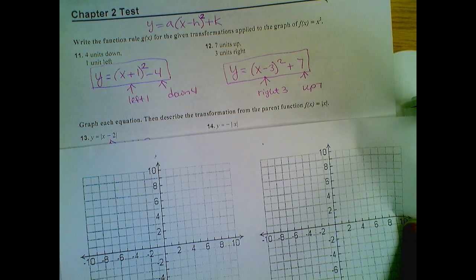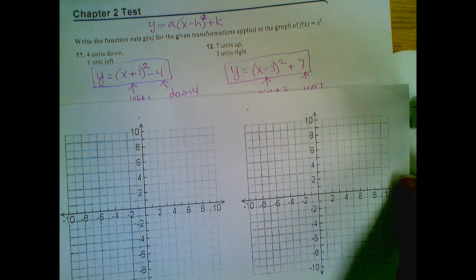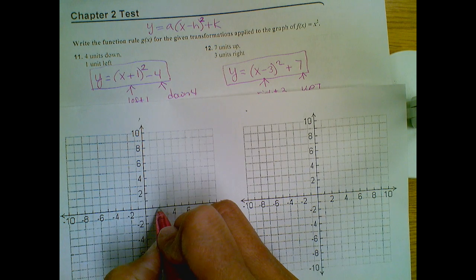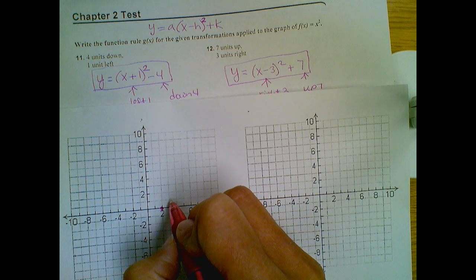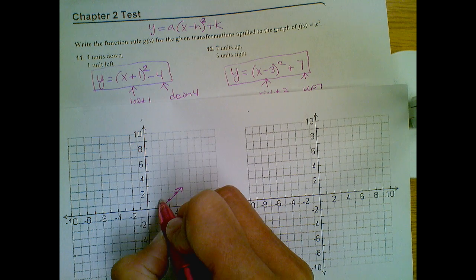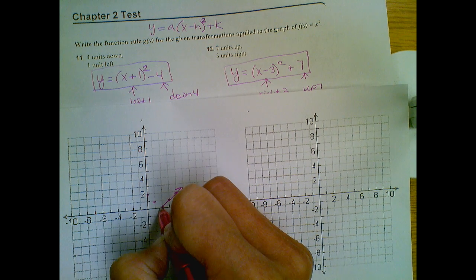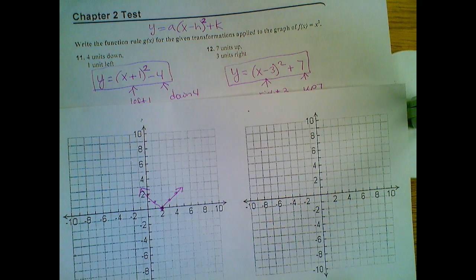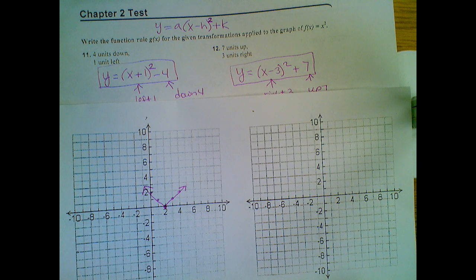And then to graph that, we're going to start at 0, 0. We're going to go to the right 2. There's no number in that a slot, so it would just be a 1. So we go up 1, over 1, up 1, over 1. That gives us our one side, and then up 1, back 1, up 1, back 1 gives us that other side. So then that would be our graph for number 13.